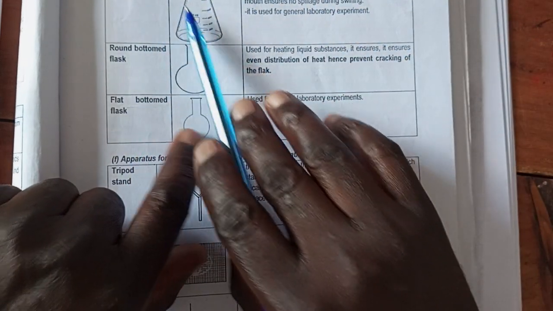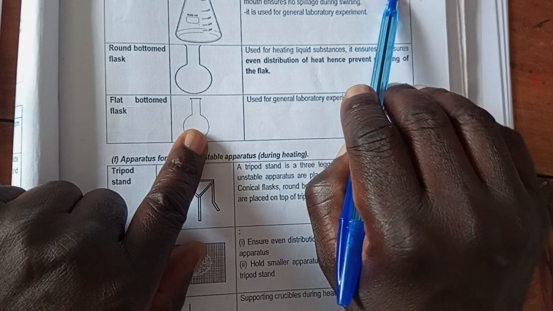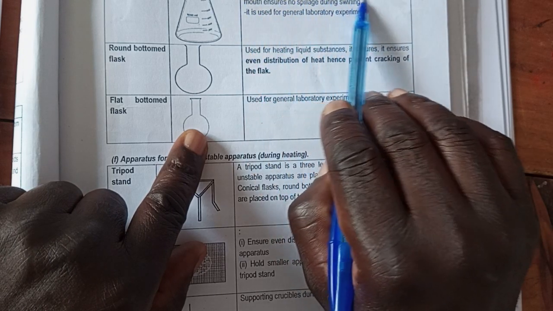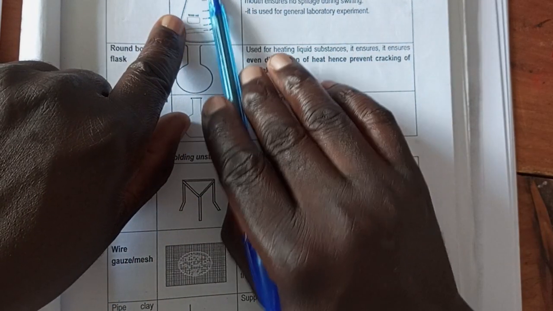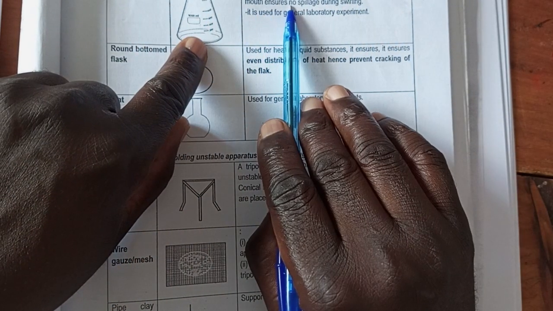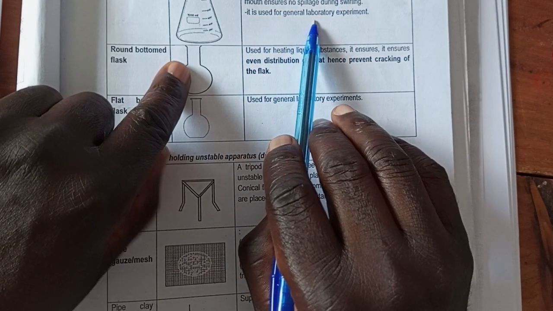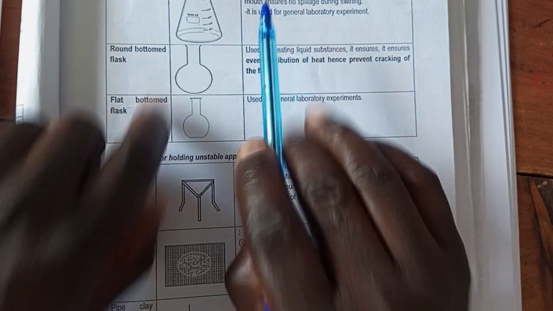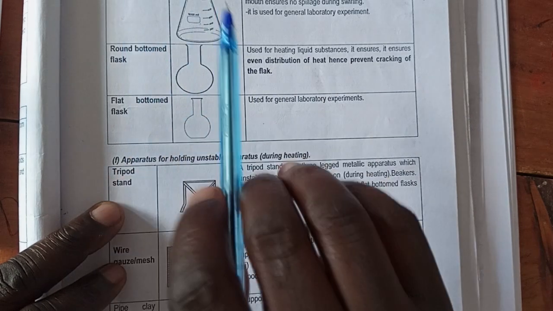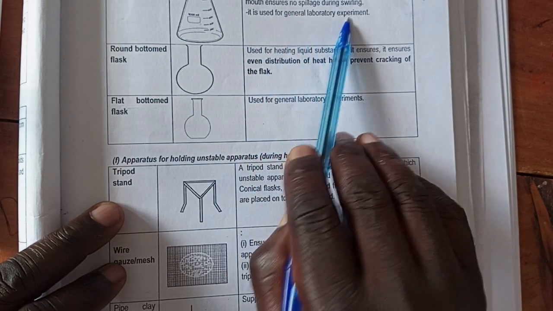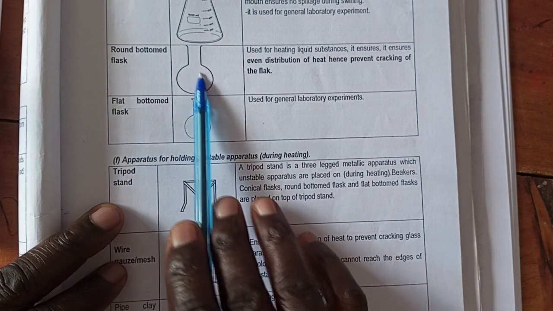So the conical flask, this one, holds an exact volume of liquid that has been measured using other apparatus. We have the narrow mouth, which is this one here, to ensure no spillage during swirling. It is used for general laboratory experiments. That is the main use of the conical flask. We have the round bottomed flask, which appears like this one.